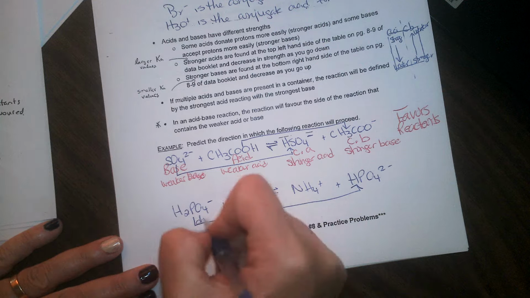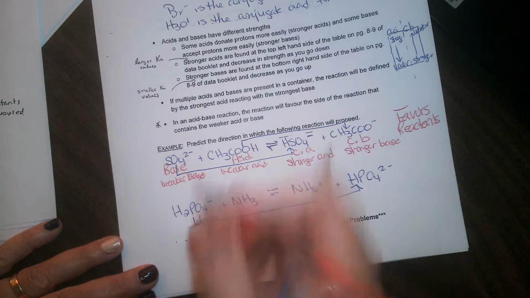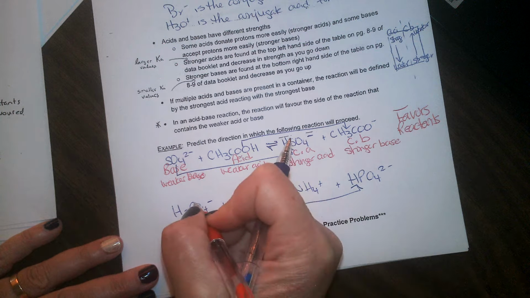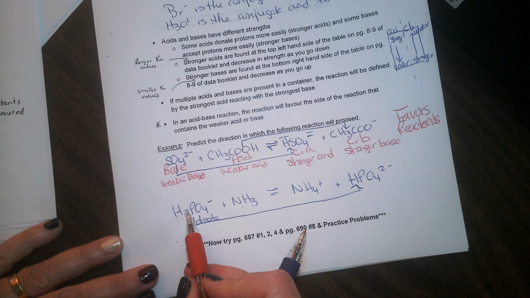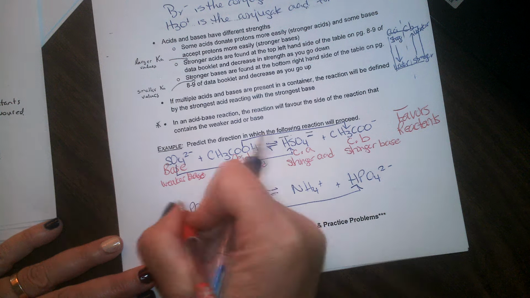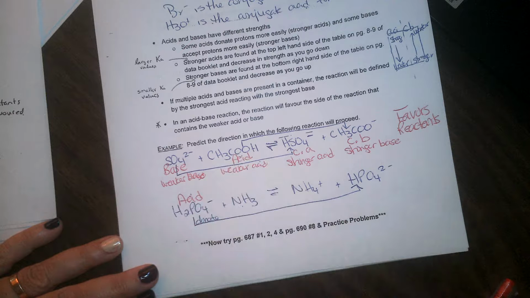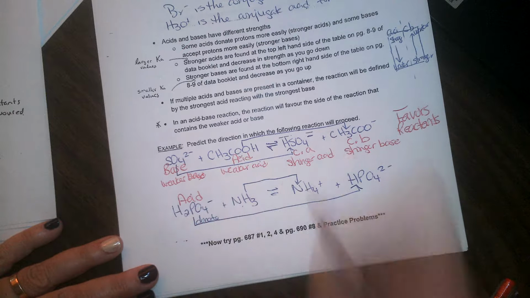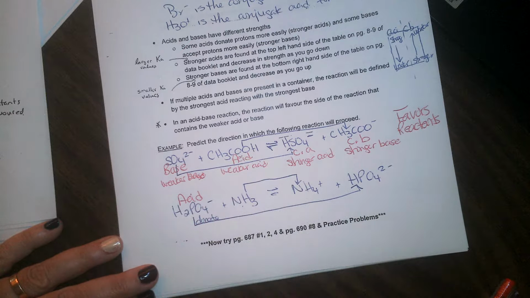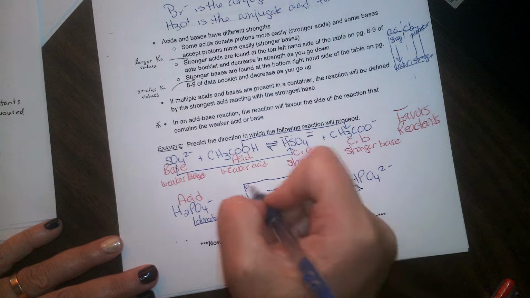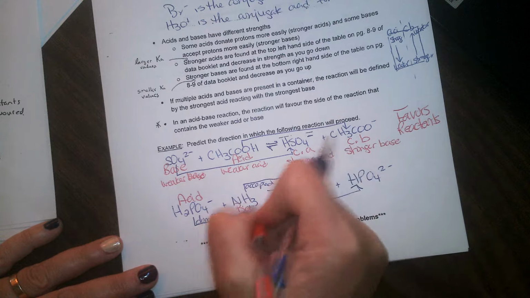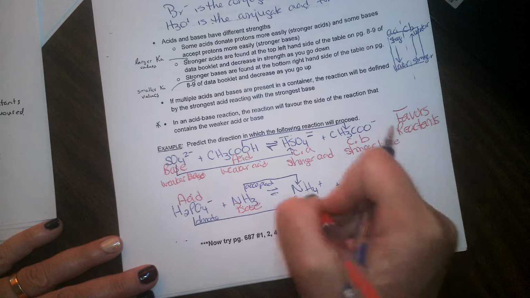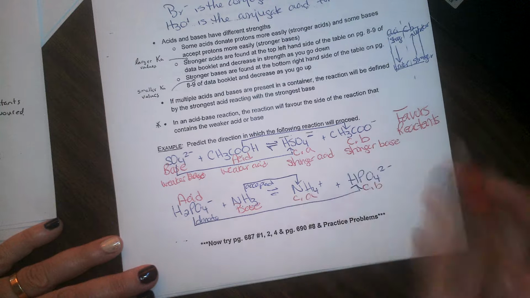It donated, so if this donated the proton, this makes it acid. What happened here? Whoa, look, it went from NH3 to NH4. It accepted, right? Which makes this the base. Which makes this the conjugate acid and makes this the conjugate base.